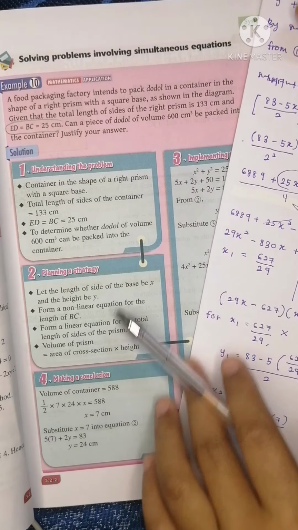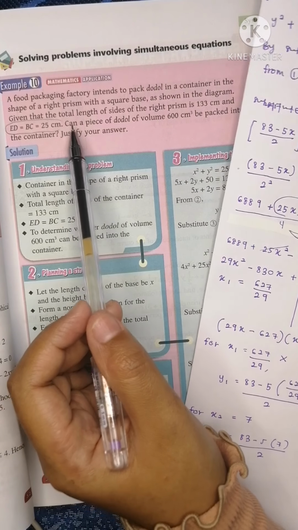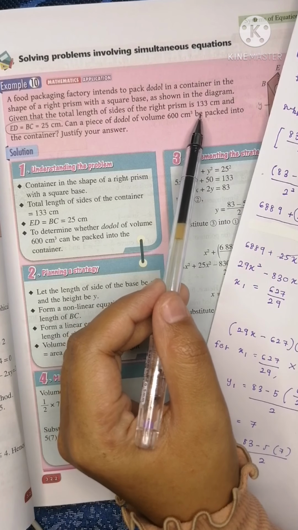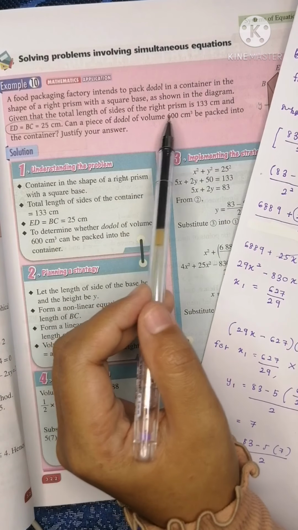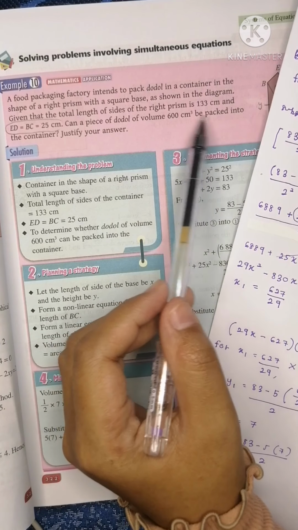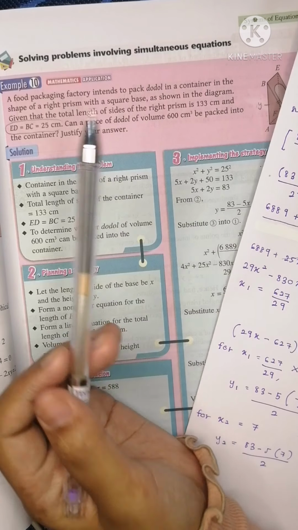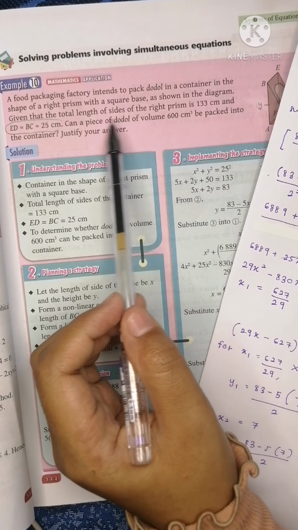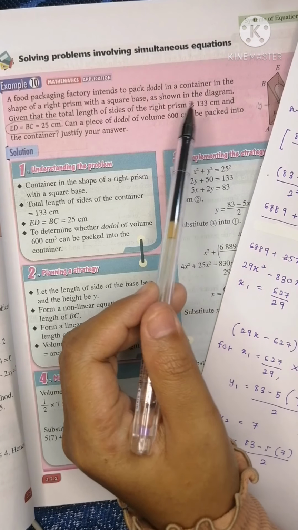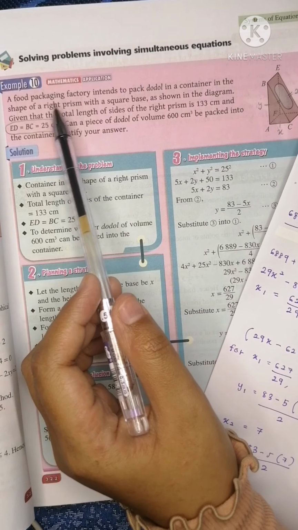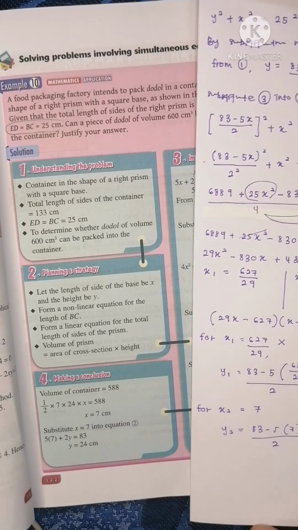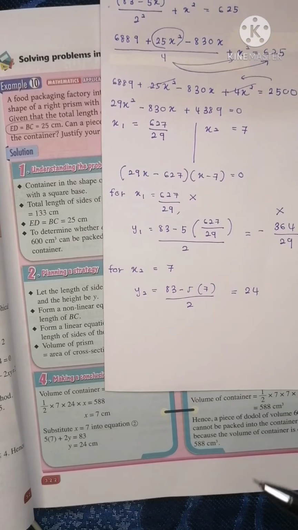Now we go back to the question asked. Can a piece of dodol of volume 600 centimeter cubic be packed into the container? So the question asks whether the right prism can be packed with dodol of volume 600 centimeter cubic. So what should you do? You need to find the volume of the right prism.